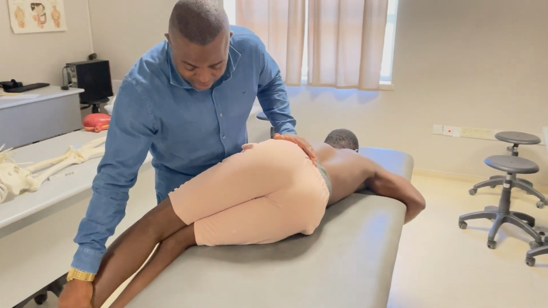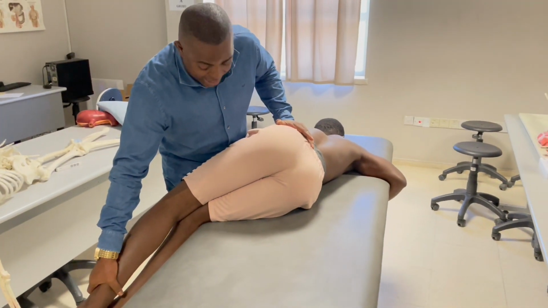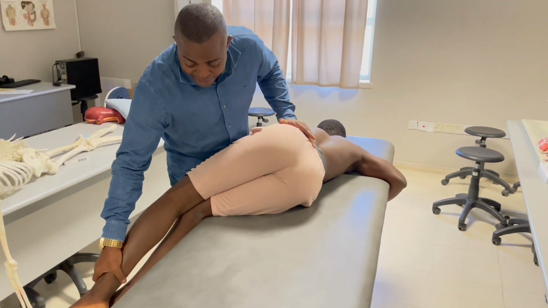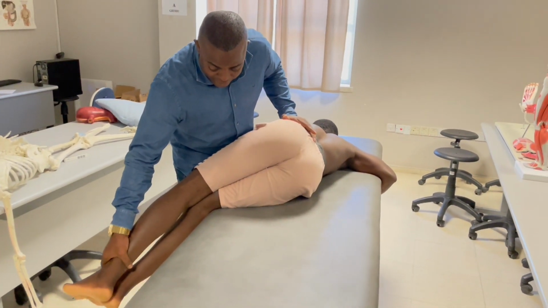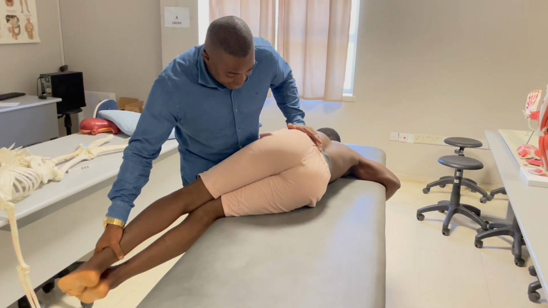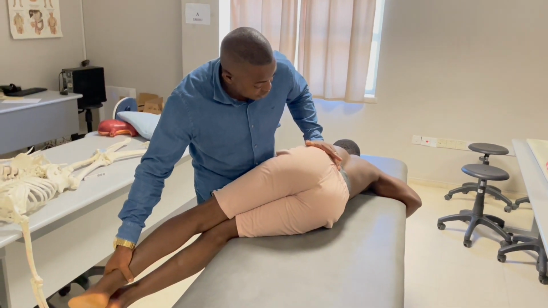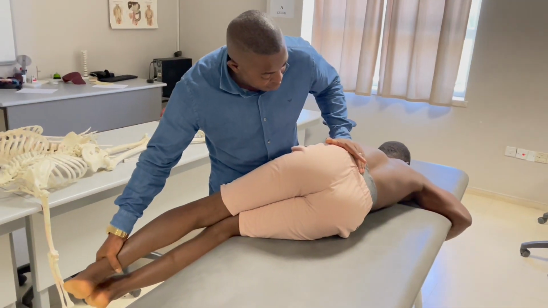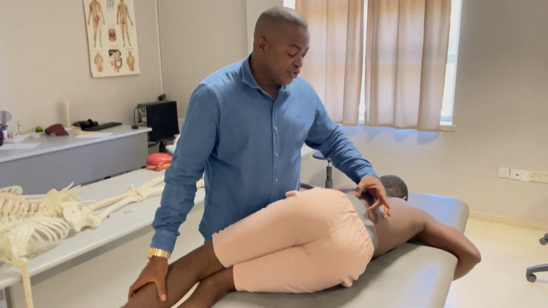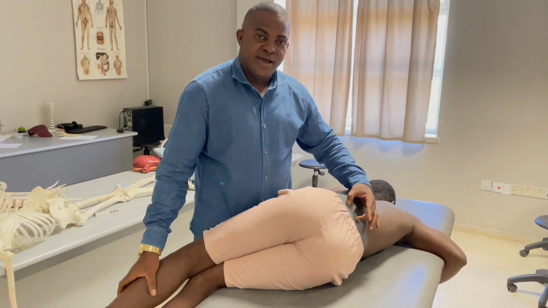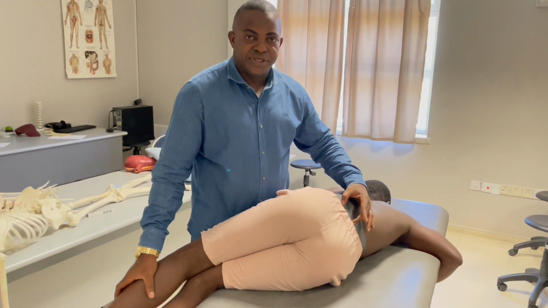Put the ankles together, please. And I will ask him to push my hand, my distal hand away with the 2 ankles. Use your leg and push up, and then we'll count 1, 2, 3, 4, 5, and relax. While Yusuf is doing that, the muscles over the sacroiliac joint area are going into isometric contraction.